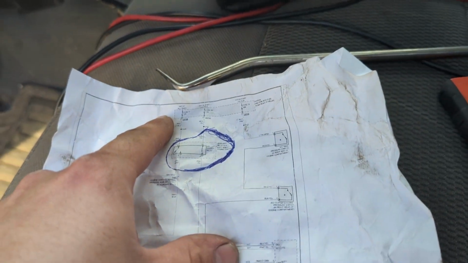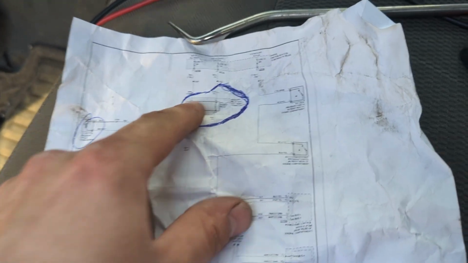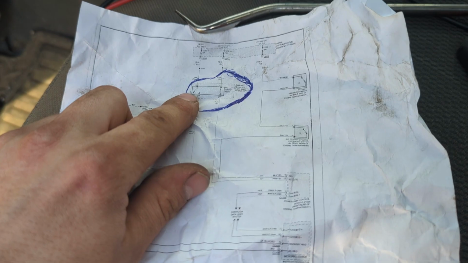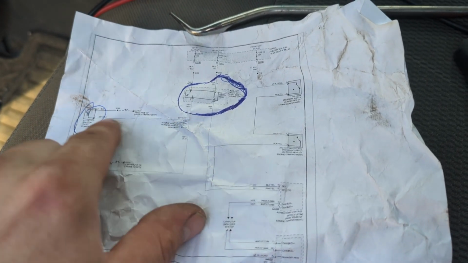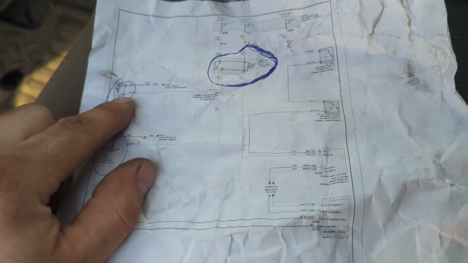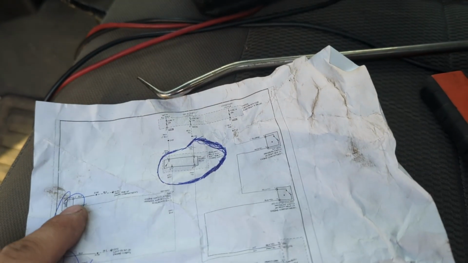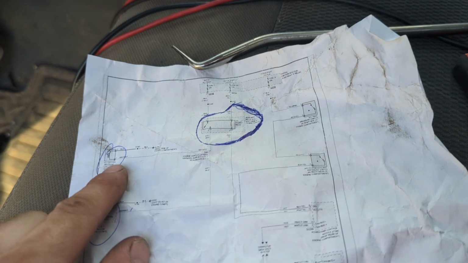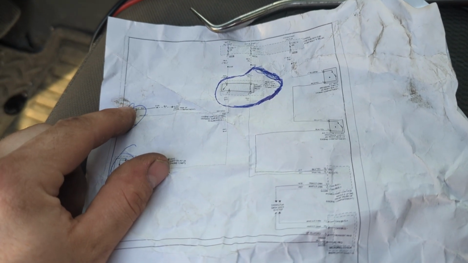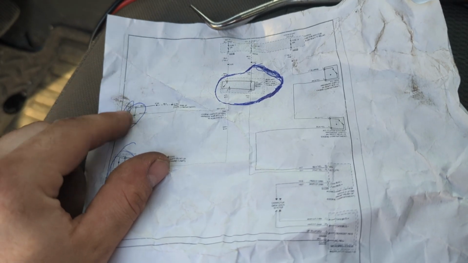So what I did next was that I followed down to my relay. My relay lit up. So that means that my short is not on this side. So that means that my short is going to be on the load side, going towards the coil. So the next thing I did was come over to this connector. I'm going to show you guys where this connector lives, and we're going to pop him off.